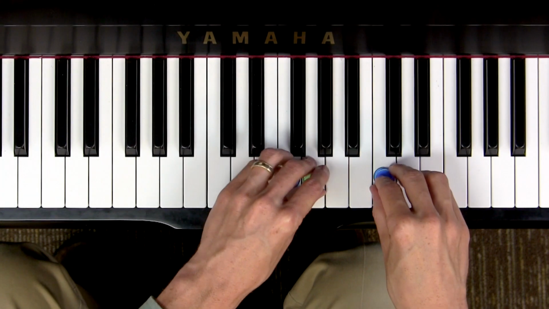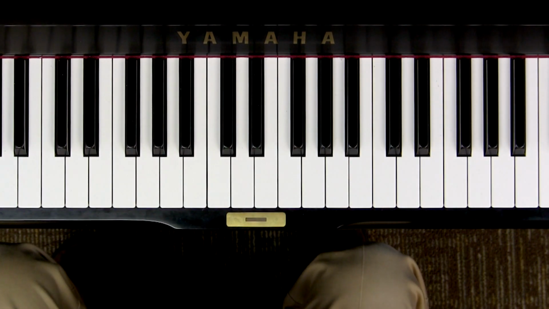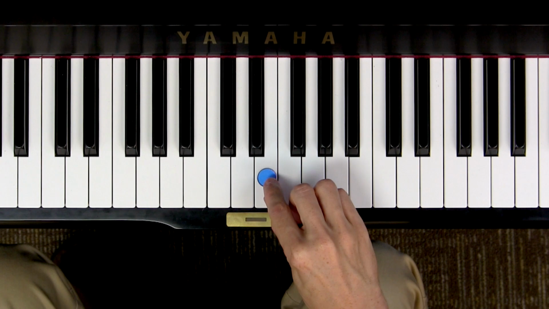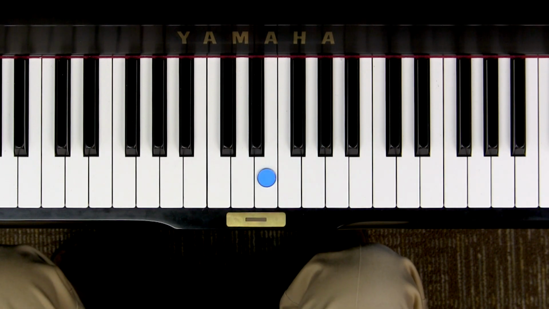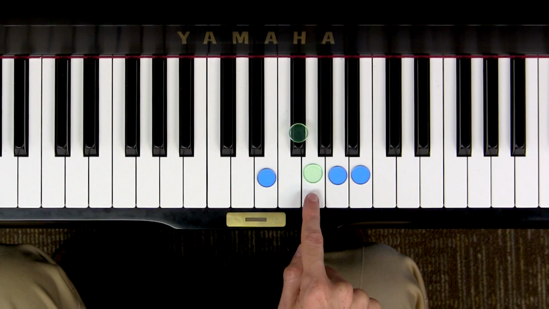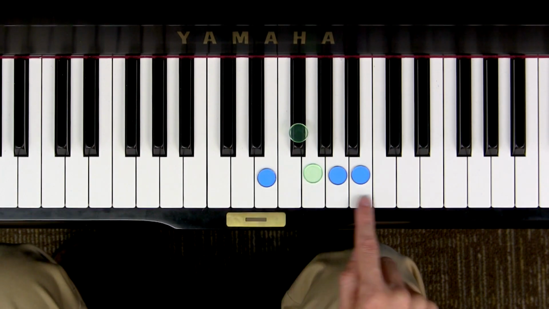Let's practice finding another minor pentascale. Can you touch the notes that you would need for the E minor pentascale? If you're touching these 5 notes, you're correct. We have the half step here between the 2nd and 3rd note now. All the other steps are whole steps.